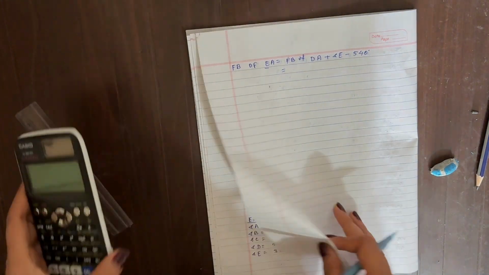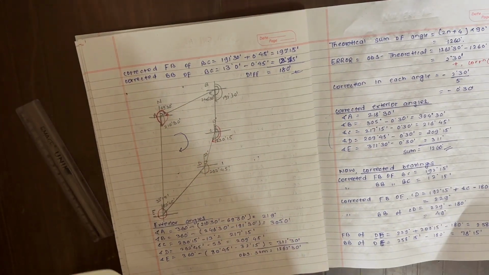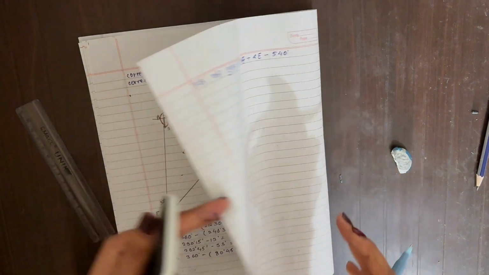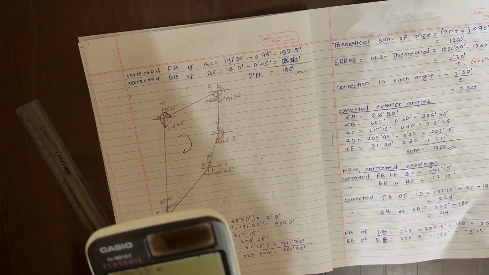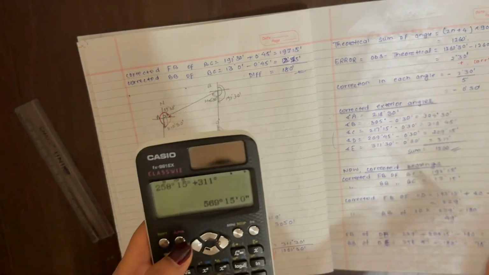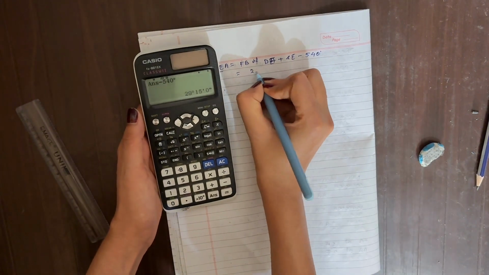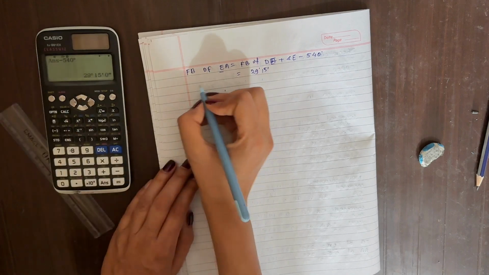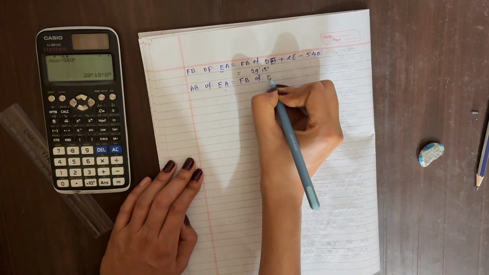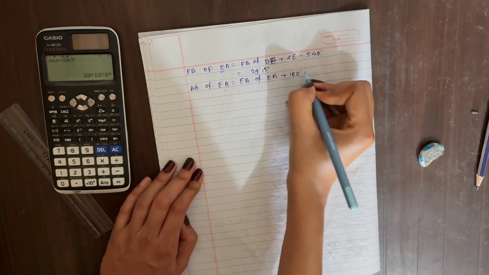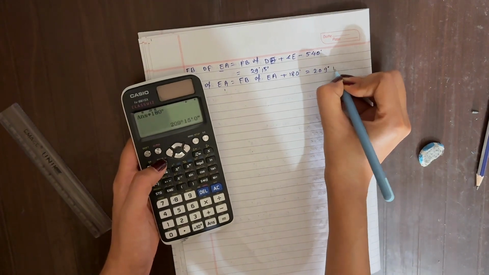So fore bearing of DE is 258 degree 15 minute plus angle E, 311 degree, which is 569 degree 15 minute, minus 540 degree. That will be 29 degree 15 minute. Now corrected back bearing of EA is equal to corrected fore bearing of EA plus 180 degree, which is 209 degree 15 minute.